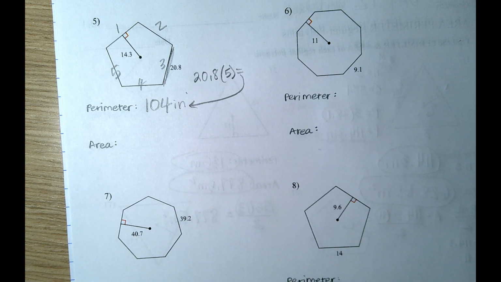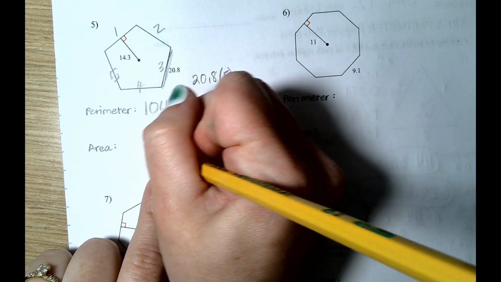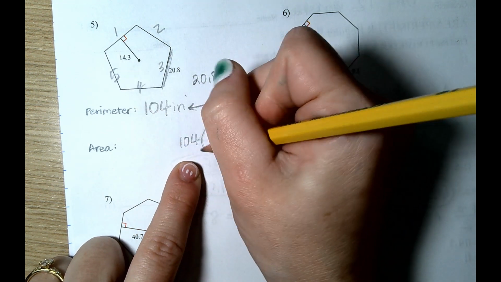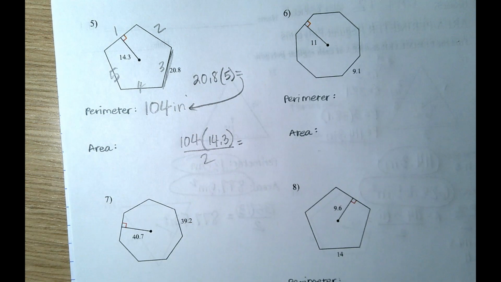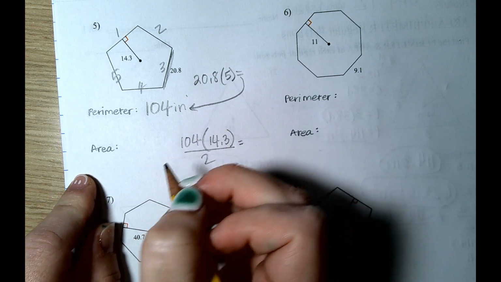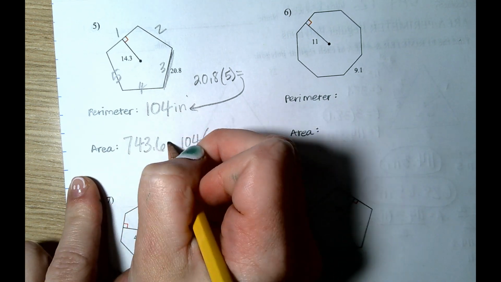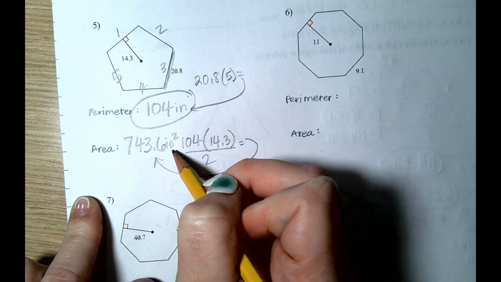Okay, and how do we get our area? Okay, we're going to take that perimeter, 104, times the apothem, 14.3, divide by 2, and what do we get? 743.6. Everybody get that too? Okay, 743.6 inches squared. Good. Very good.